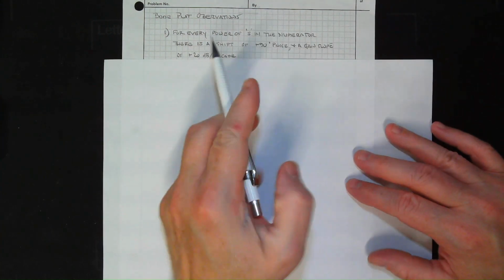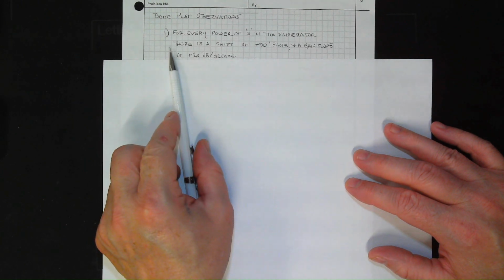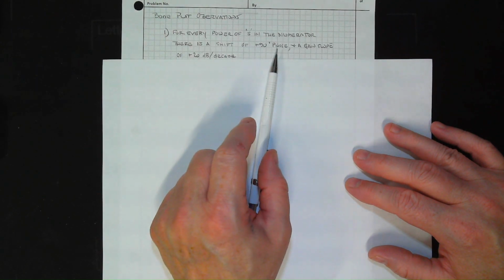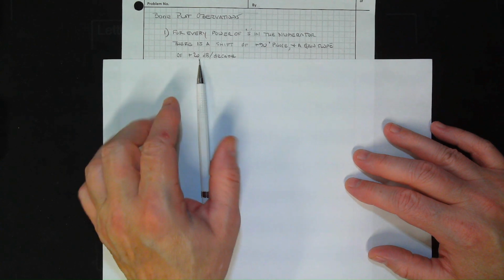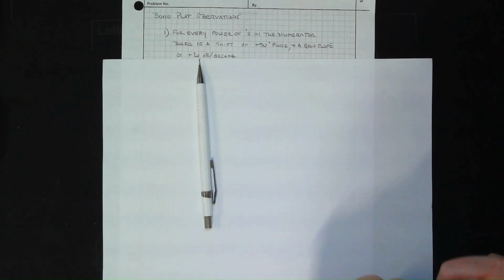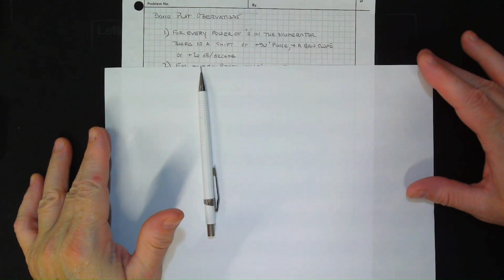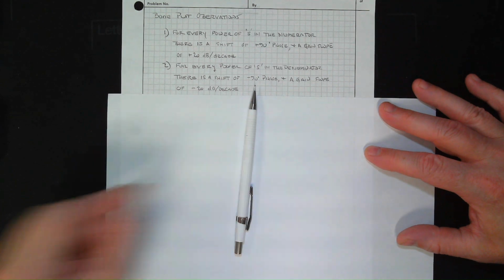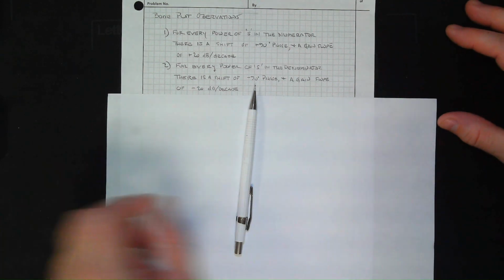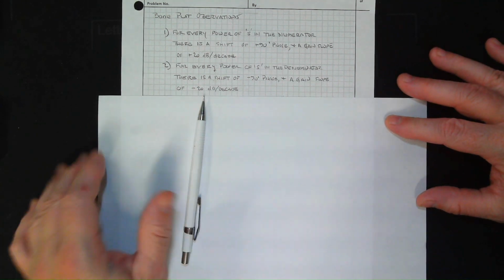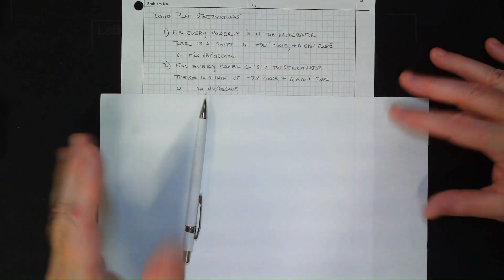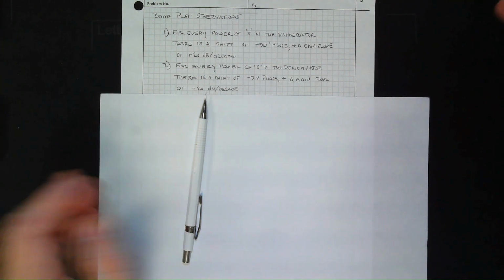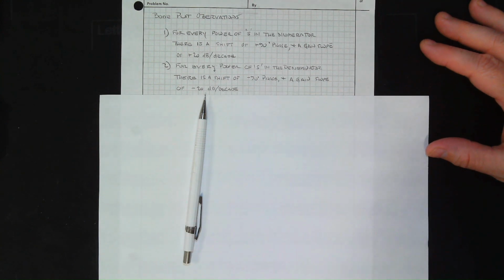For every power of s in the numerator, there is a shift of plus 90 degrees of phase and a gain slope of 20 dB per decade for sufficiently high frequency. All right? For every power of s in the denominator, there's a minus 90 degree shift in phase and a gain slope of minus 20 dB per decade. And these things simply add up. As you have more s's, you just get multiples of these.